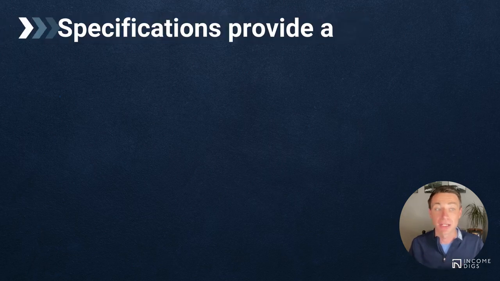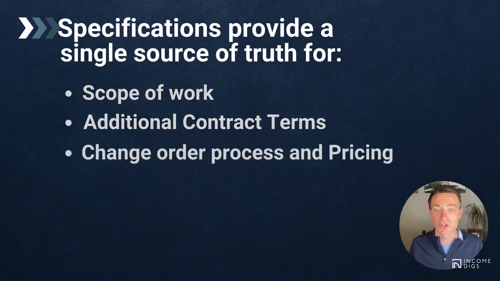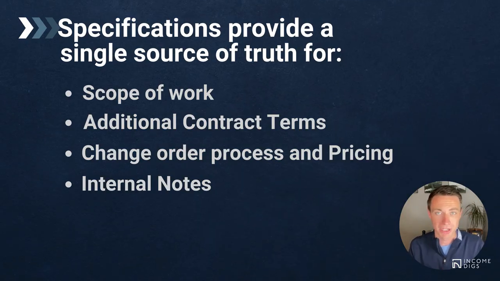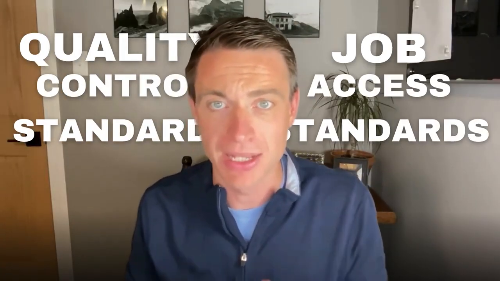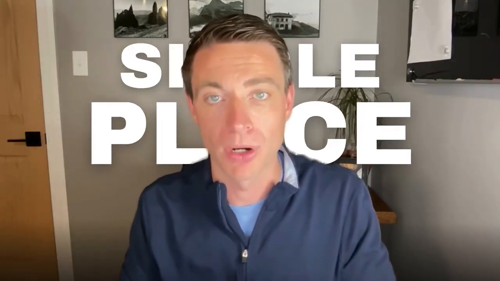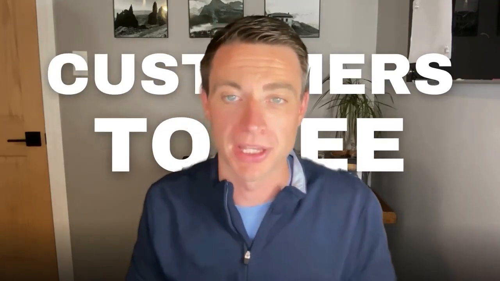So specifications, it's in the project management tab. It provides a single source of truth for your scope of work, additional contract terms, change order process and pricing, internal notes, really anything. Now, we talked about templates in a previous video. It's an amazing place to do templates too. So if you have quality control standards, job access standards, or anything that you do often that makes sense to document in one single place for your internal team to see, and sometimes your customer as well, we're going to put that in the specifications area, and we're going to talk about that all today in this short but sweet video on Buildertrend. So let's get after it.